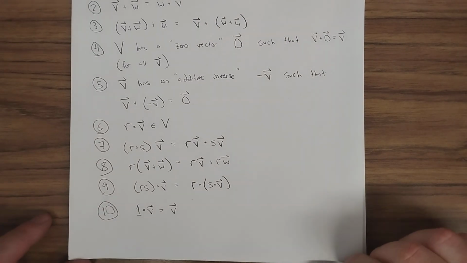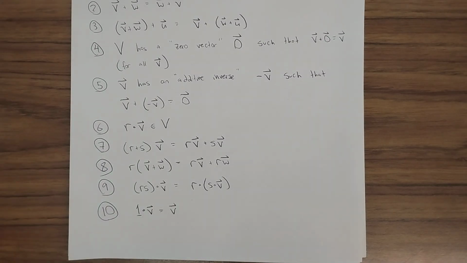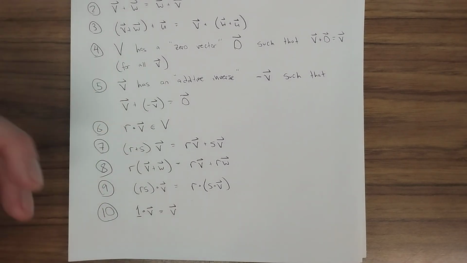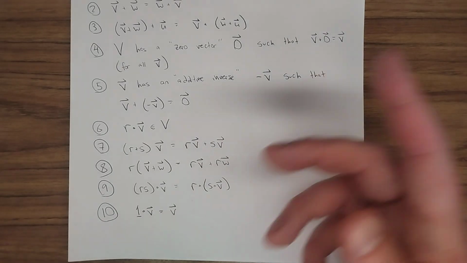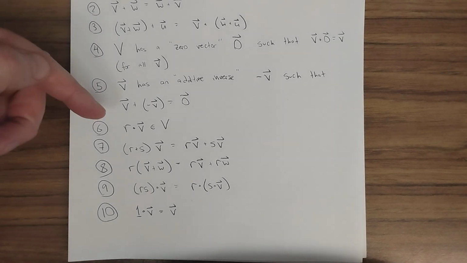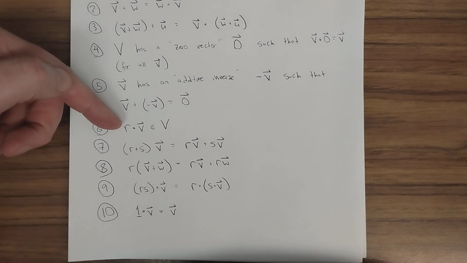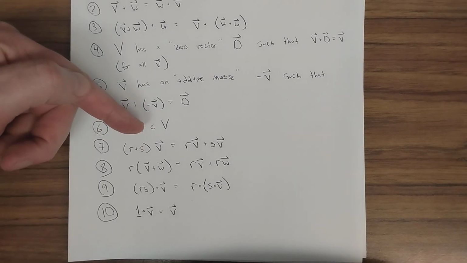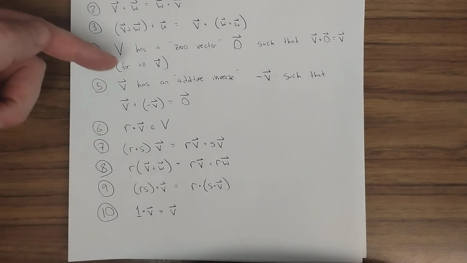Let me just get through these. This is scalar multiplication. By the way, the things with arrows on top, those are vectors. The things without arrows on top are scalars, so R is a real number or maybe a complex number. Hopefully I remember to draw all the arrows where there's supposed to be arrows, and I don't draw arrows where there's not supposed to be arrows, but I think I'm good. So a scalar times a vector is supposed to be a vector.